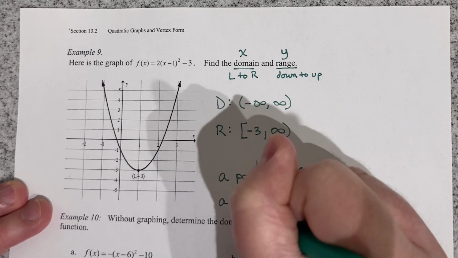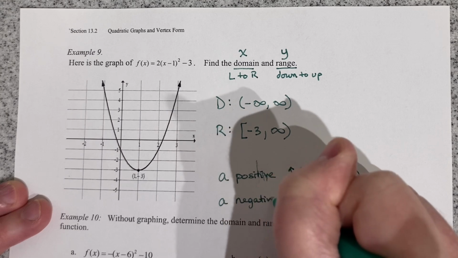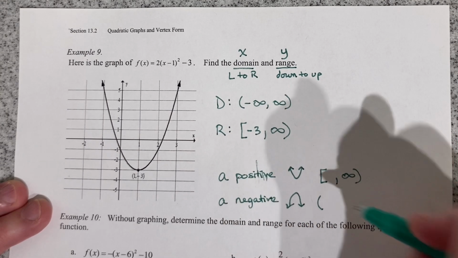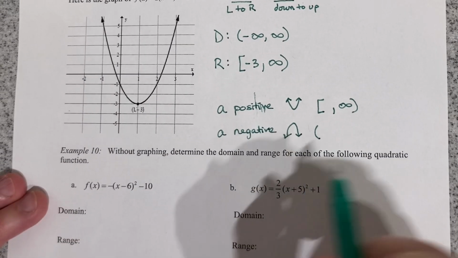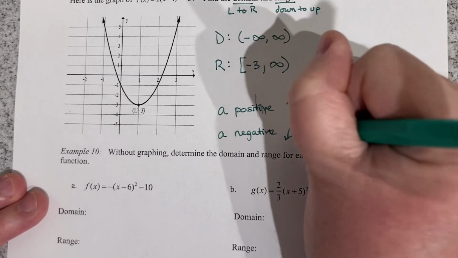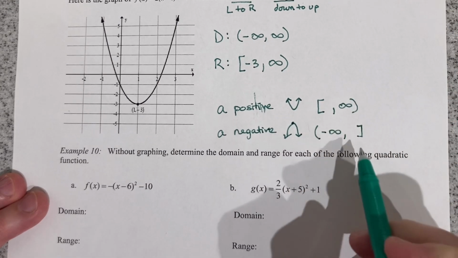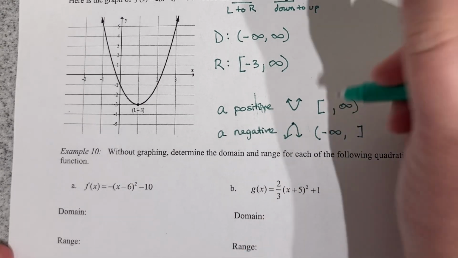If A is negative, it makes an upside down parabola. So that means the lowest Y value is going to be -infinity, and then the highest Y value is the Y from the vertex.